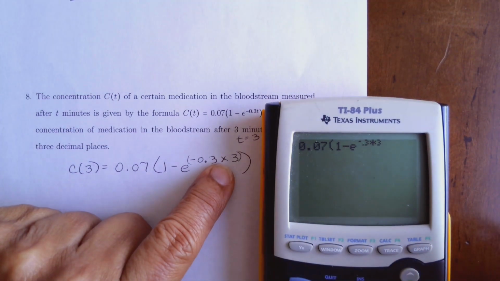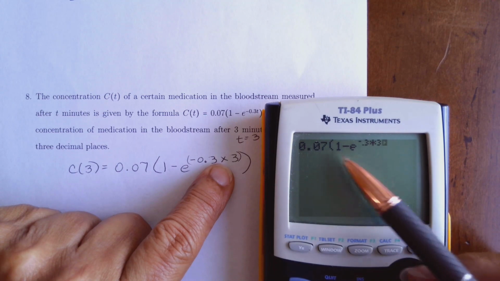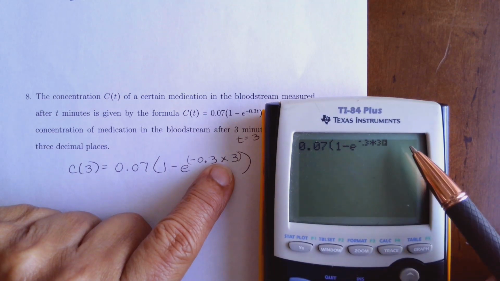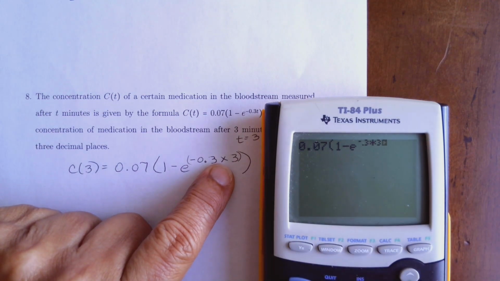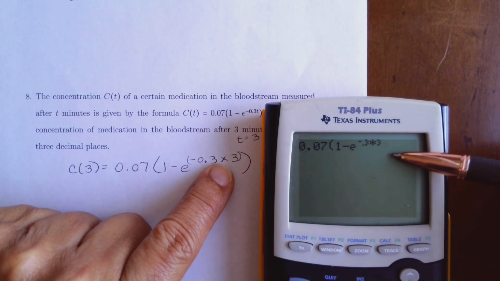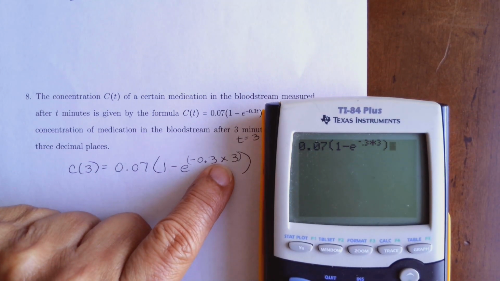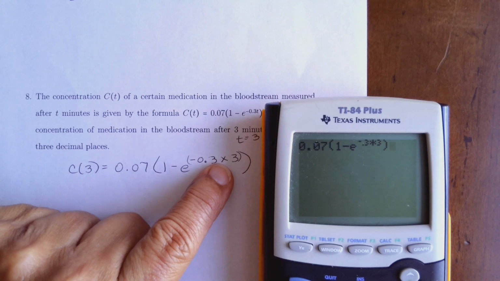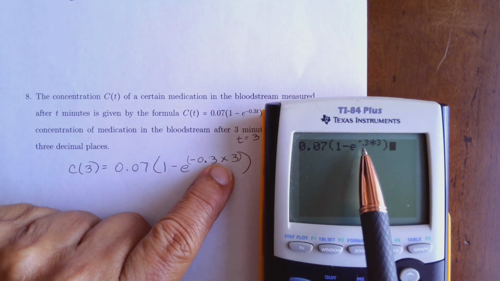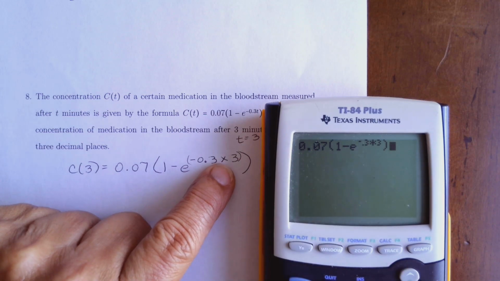Now, before you put the parentheses, we don't want the parentheses up here. We want it down with this one, right? So hit your right arrow. That'll get you down to the base, and then close your parentheses. Okay? Otherwise, you'll get an error message. So if you want, just make that negative 0.9. You don't have to worry about it.